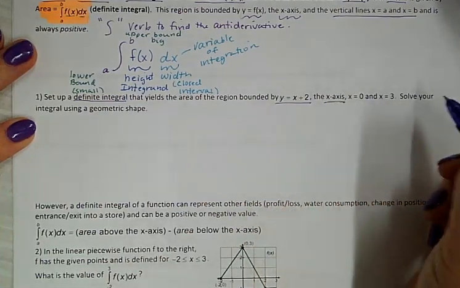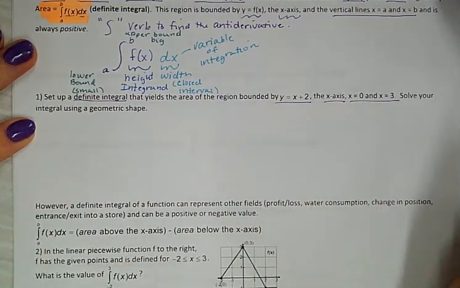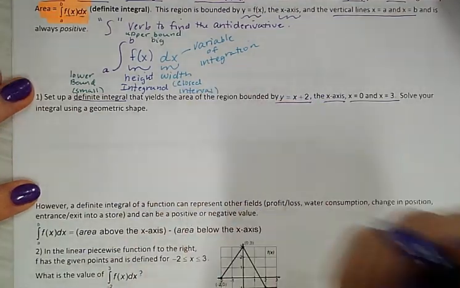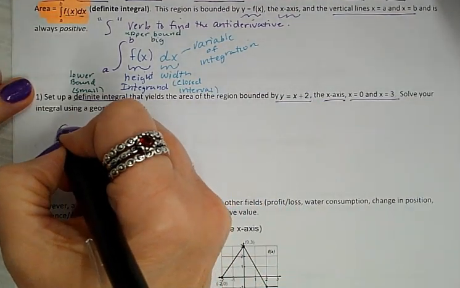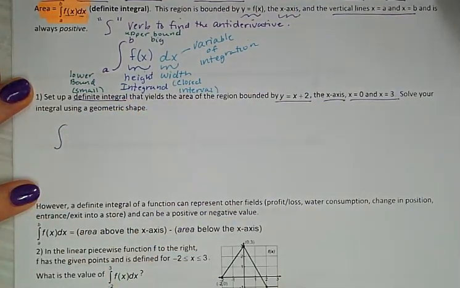At the x-axis, and here are my vertical lines, x equals 0 and x equals 3. We're going to solve our integral using geometric shapes. So let's write down our integral, because we will be expecting to see the integral written on your paper, no matter whether you're using geometry shapes or you're using Riemann sums.